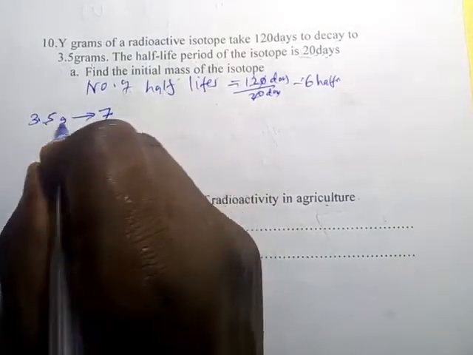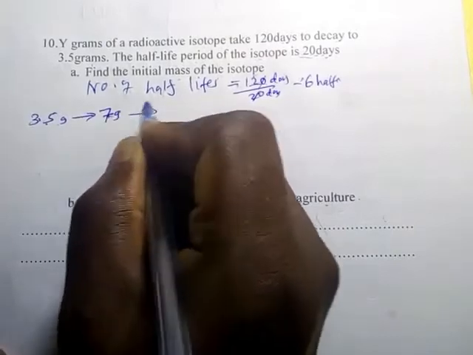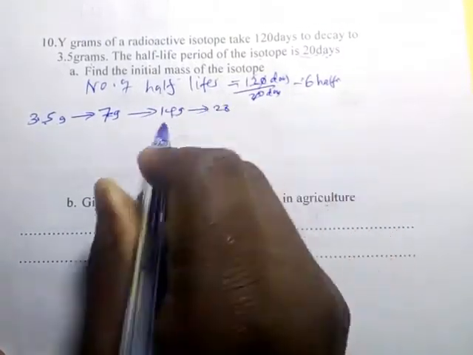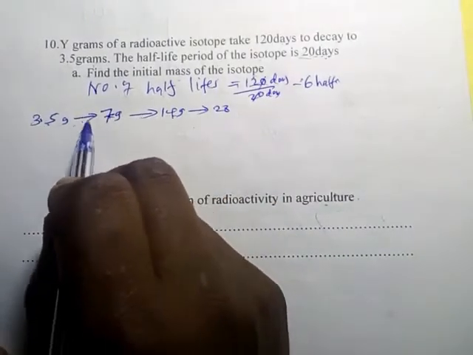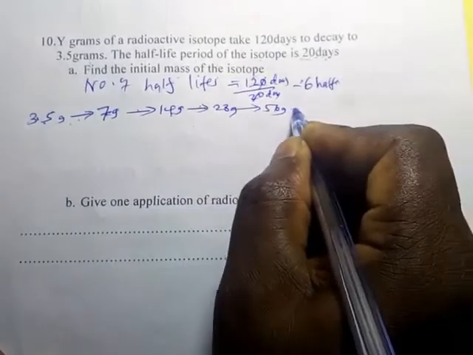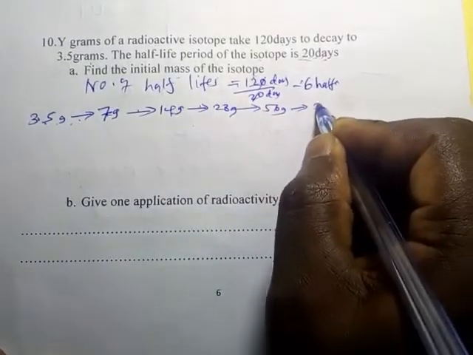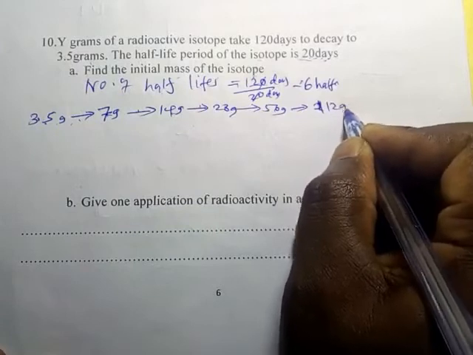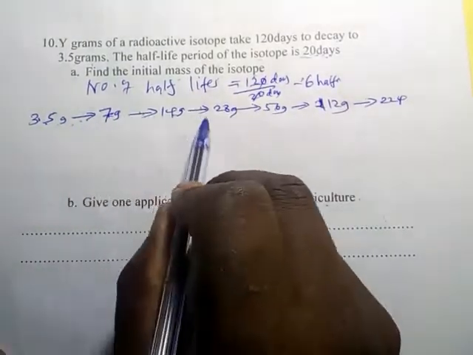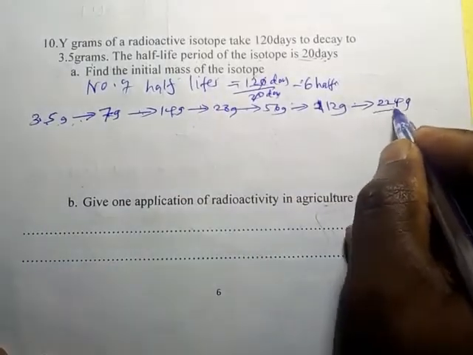We multiply 3.5 by 2 to get 7, times 2 we get 14 grams, times 2 we get 28, until we have done 6 half-lives: 1, 2, 3. Next is 56 grams, next is 112 grams, next is 224. So you just count 1, 2, 3, 4, 5, 6, and this is the original.